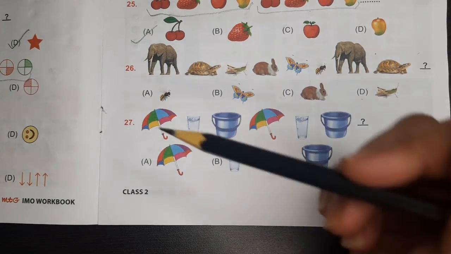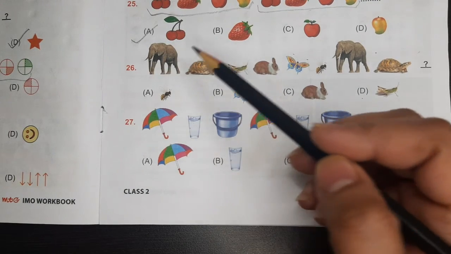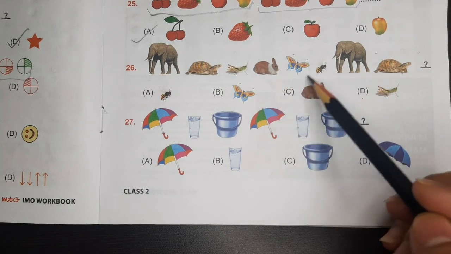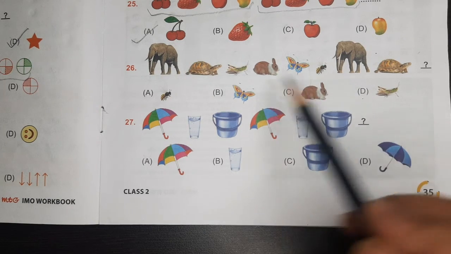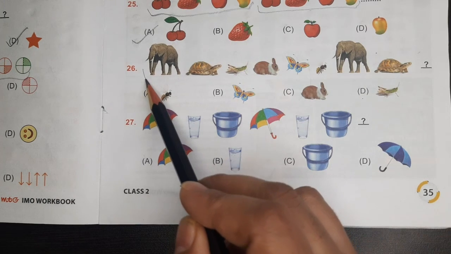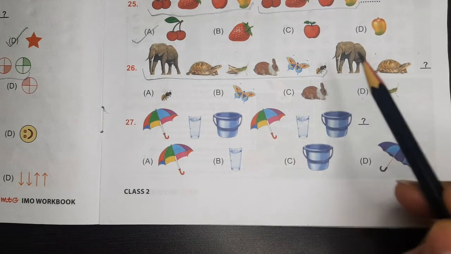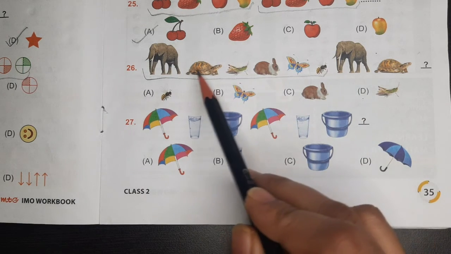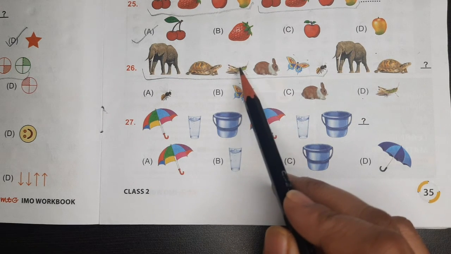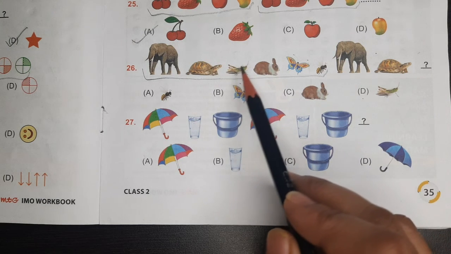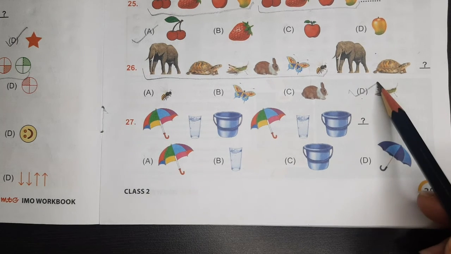Question number 26. There is an elephant, tortoise, a grasshopper, then a rabbit, a butterfly, honeybee. Okay, and again elephant is coming here. So which means this pattern is still here, and from here the pattern starts. So the third one in this particular pattern should be the answer, which is grasshopper. After tortoise it is grasshopper. So which is option D.